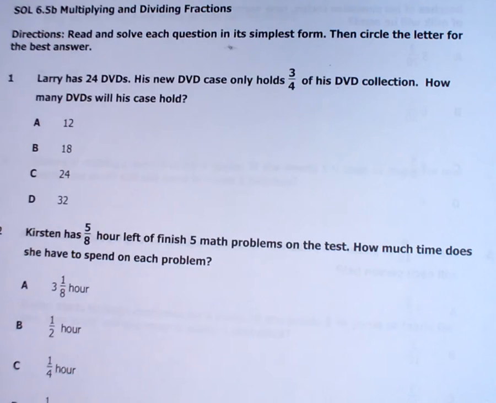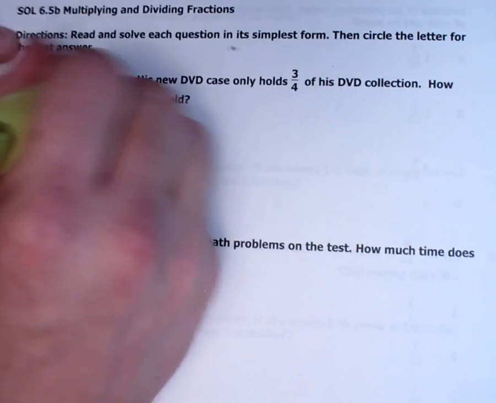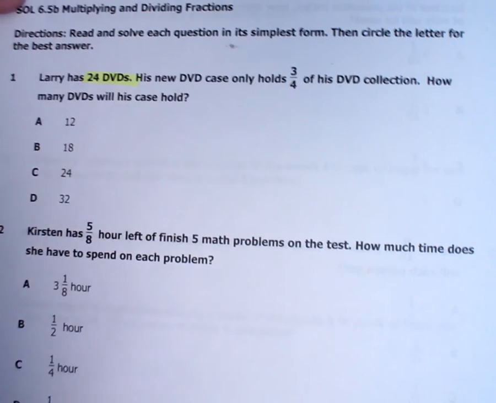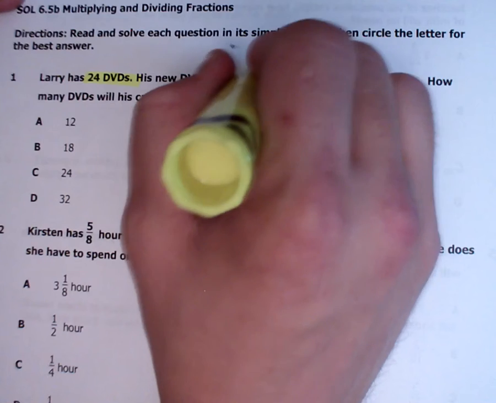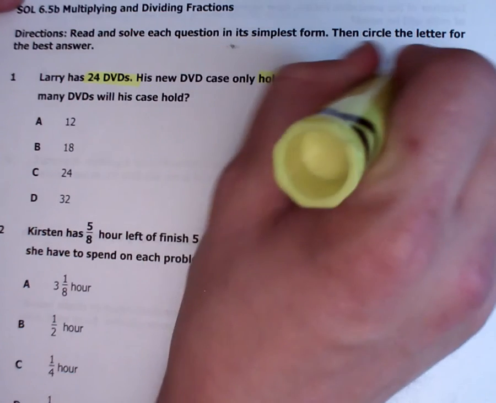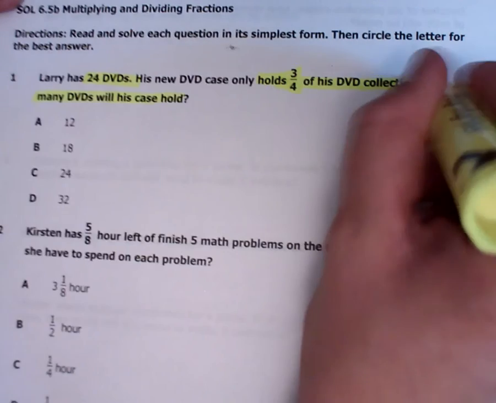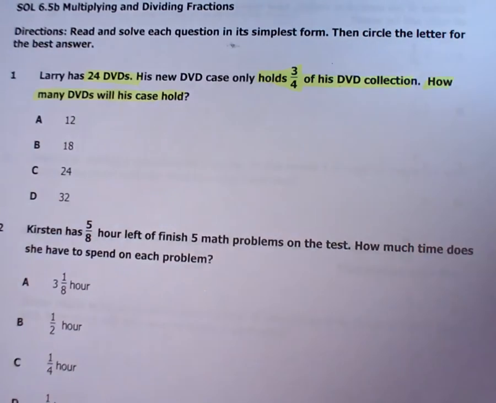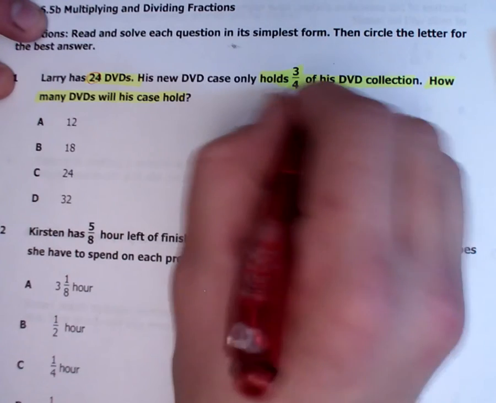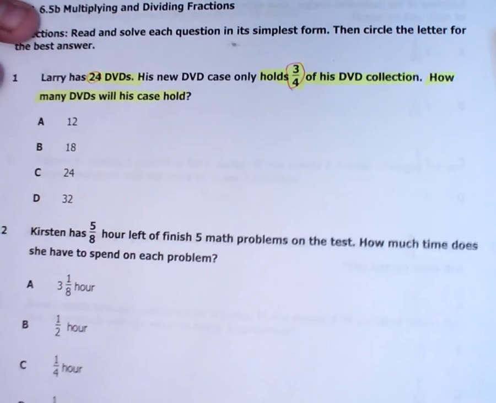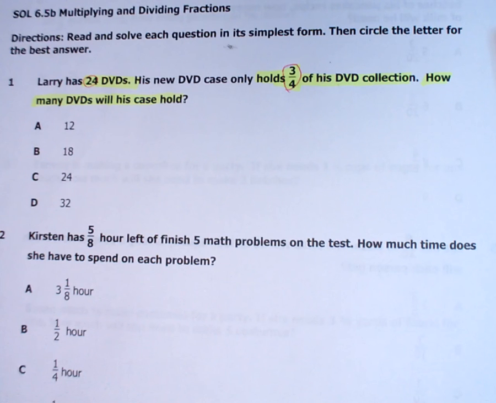Larry has 24 DVDs. That's good to know. His new case only holds 3/4 of his DVD collection. How many DVDs will his case hold? All right. Now, 3/4 and 24 is what we got right here. What you'll notice, though, is the whole problem is listed right there in front of you. We actually read it. The problem that we are going to lay out is listed right there. If it holds 3/4 of his DVD collection, how many DVDs are in his DVD collection?